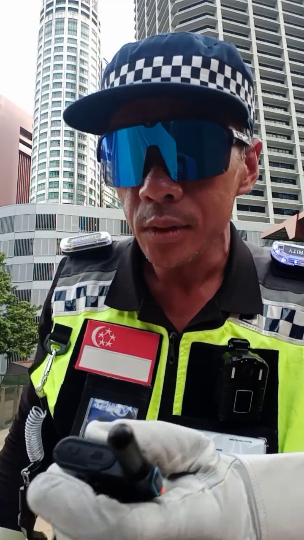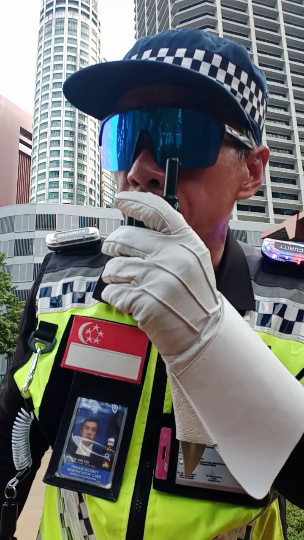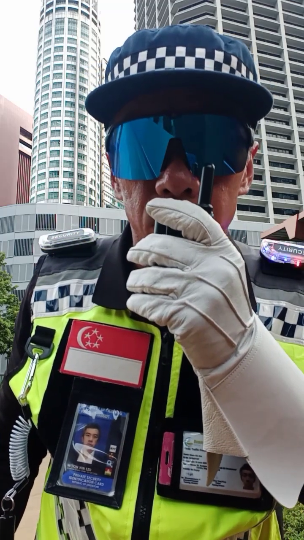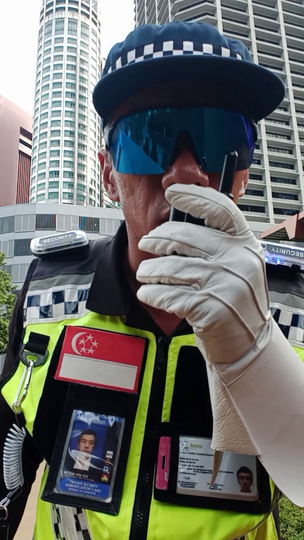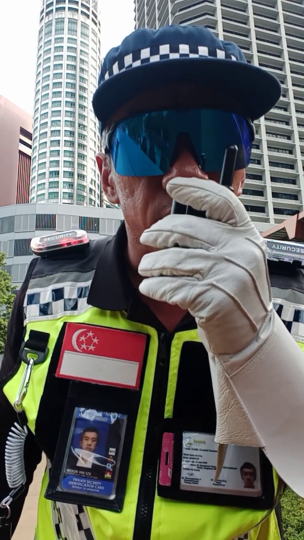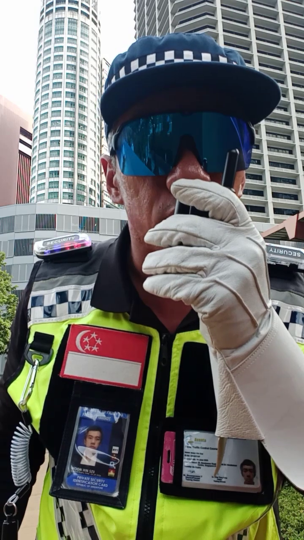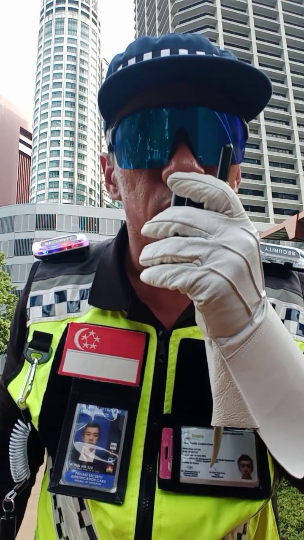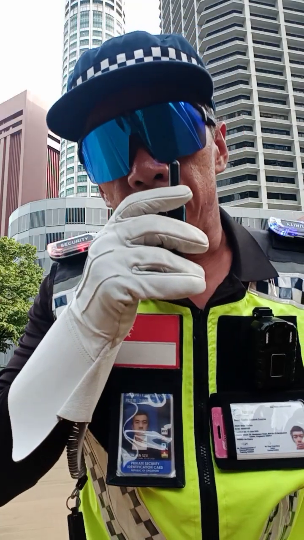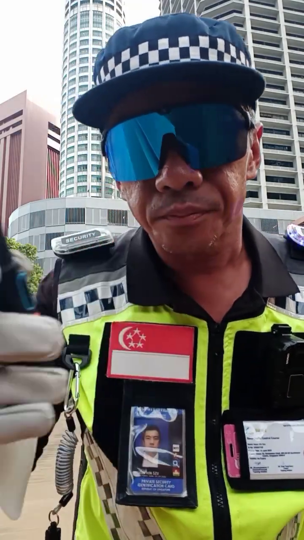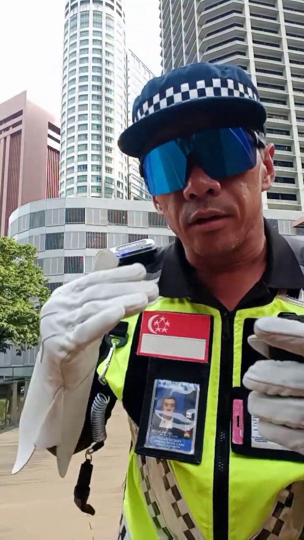Wound to control, take note of illegal parking, traffic violator with the vehicle license plate Sierra Lima Tango, 3459, Echo, 3459, Echo, Echo, Echo, Echo. Over. Copy, message copied, Roger. Something like that. You can go high and low.